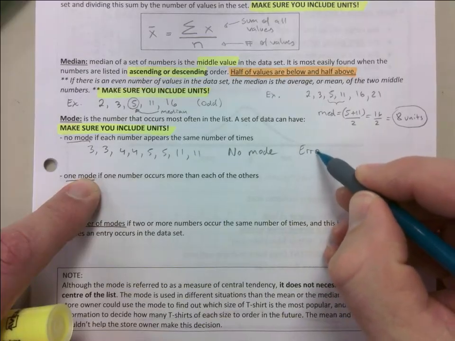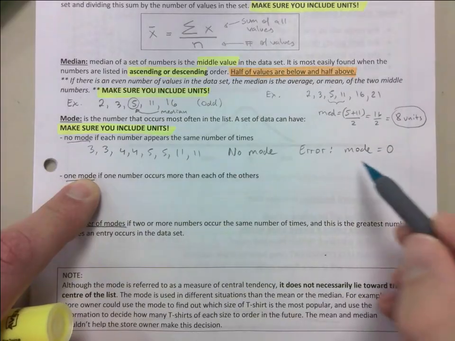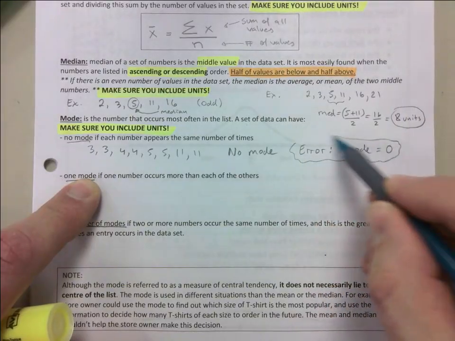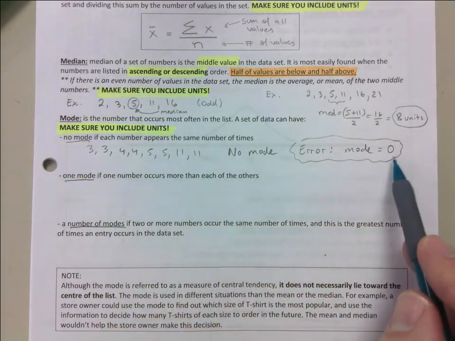A common error is to say that the mode is 0. That is a mistake, because then you're saying 0 is the most common value in the set. So please don't say 0.